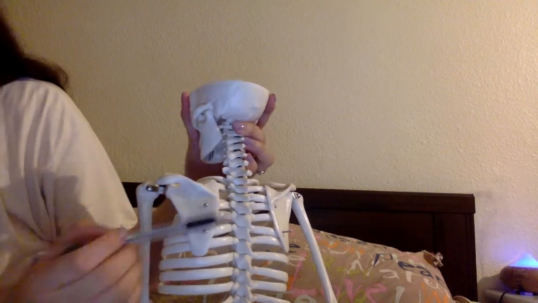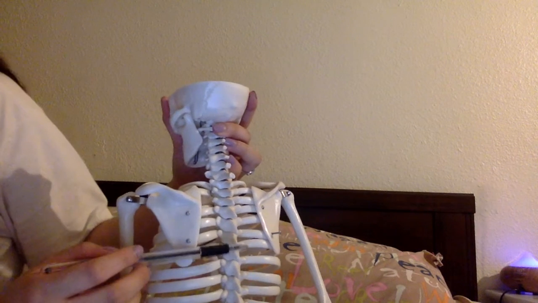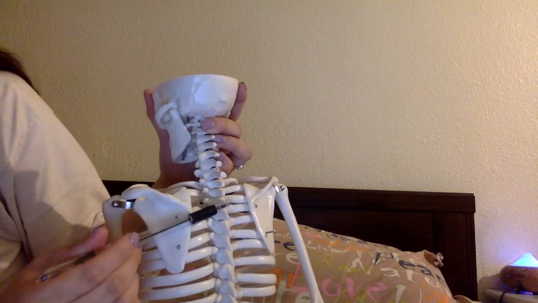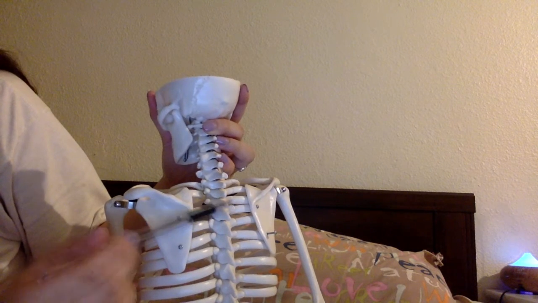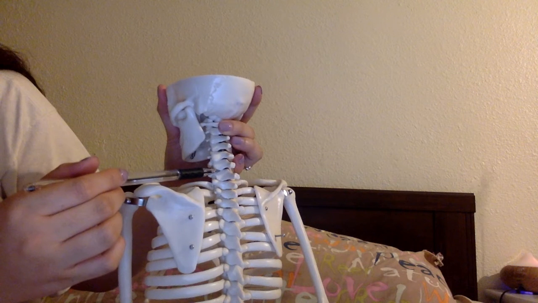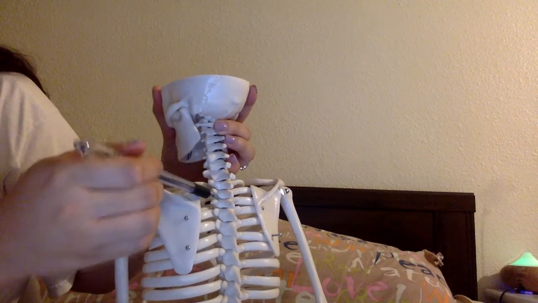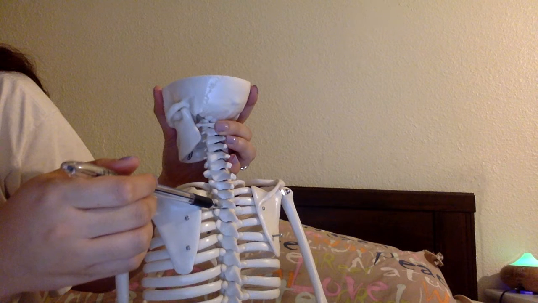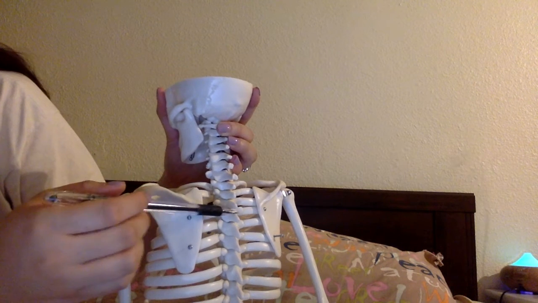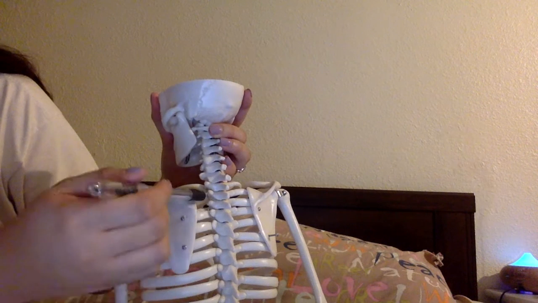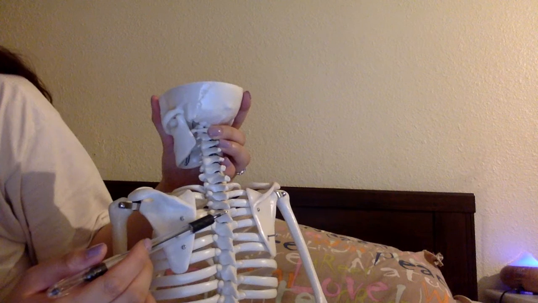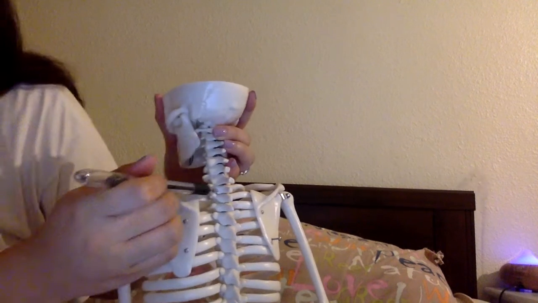The thoracic vertebrae has 12. The spinous processes are these ones right here. The transverse process right here. The intervertebral foramen are right here. The body is right here. The position of the intervertebral disc is right here.